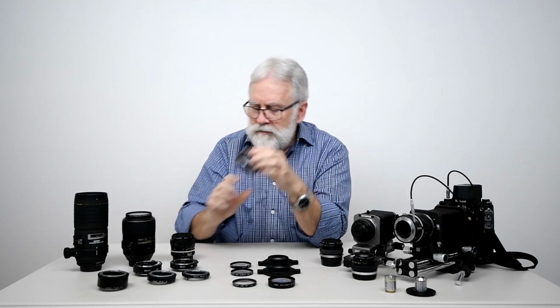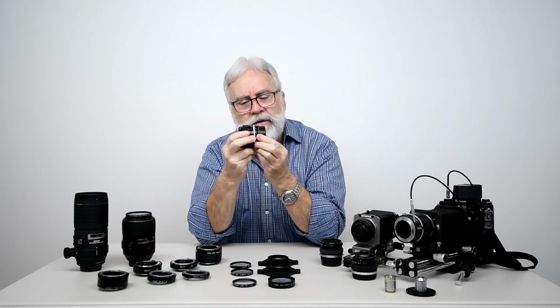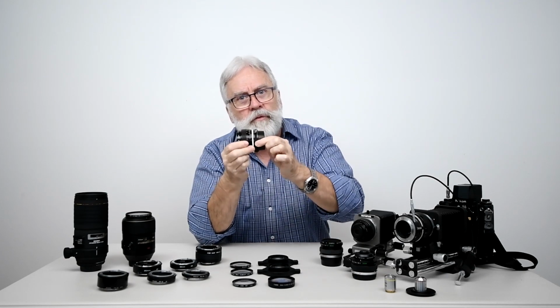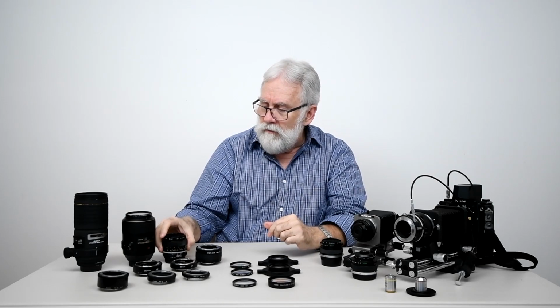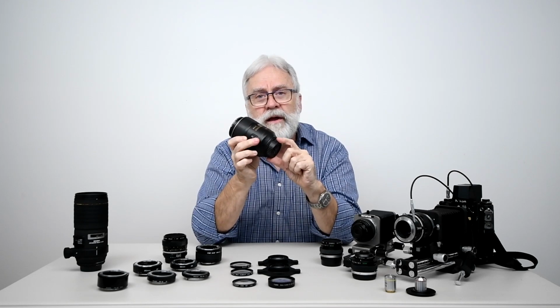The reason is, years ago, lenses had a mechanical diaphragm that you could set with a ring on the lens. Modern lenses now don't have this ring anymore. There is no ring to adjust the diaphragm.